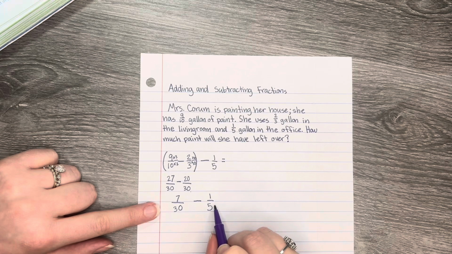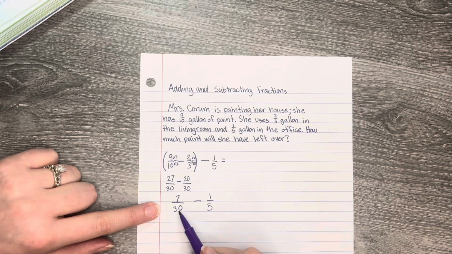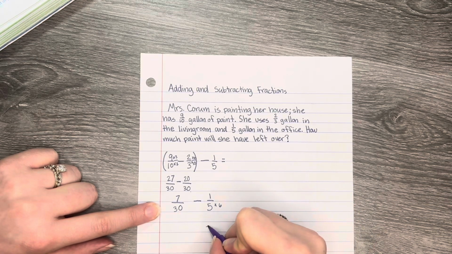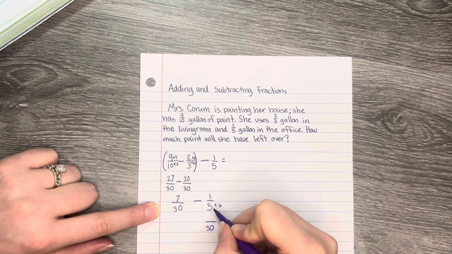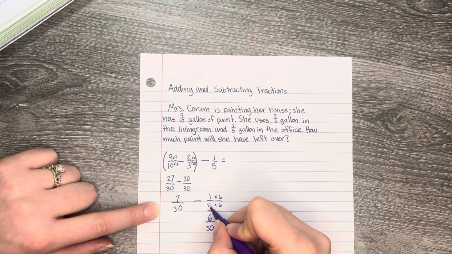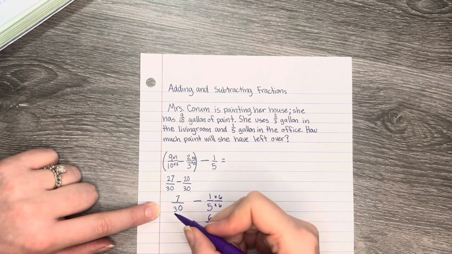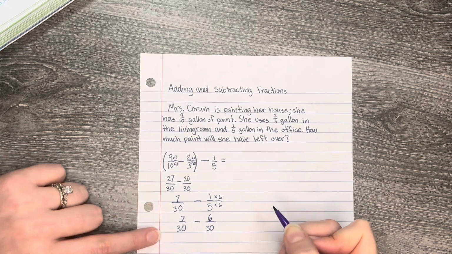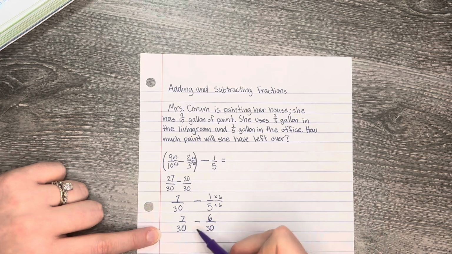I know a multiplication fact that I can take 5, multiply it by something to get 30ths. I know that 5 times 6 gives me 30ths. So to make this an equivalent fraction, I'm going to multiply times 6 on the numerator as well. And 1 times 6 is 6. 1/5 is equivalent to 6 30ths. Here, this 7/30, it's already 30ths. There's my common denominator. So all of these pieces are the size of 30ths.